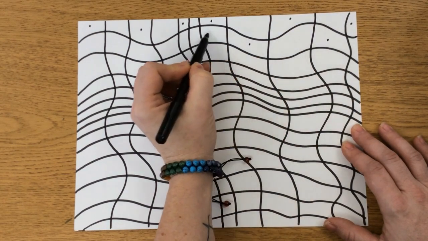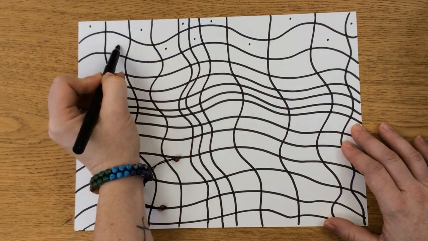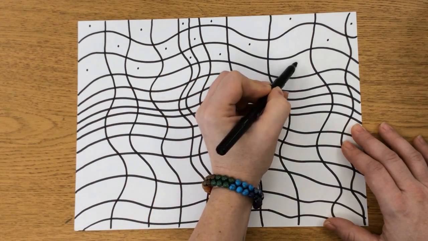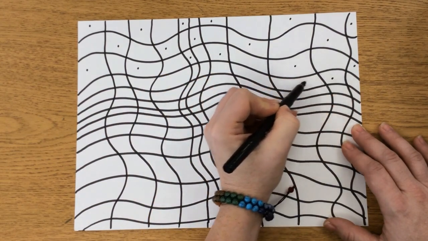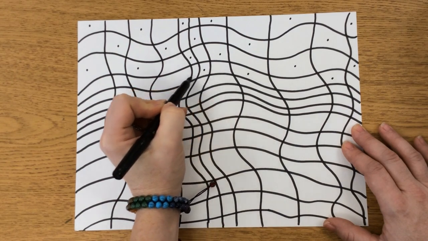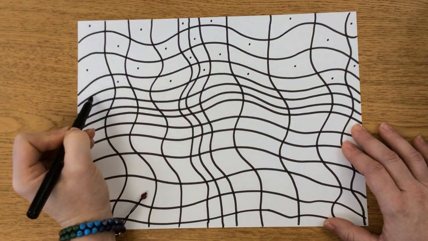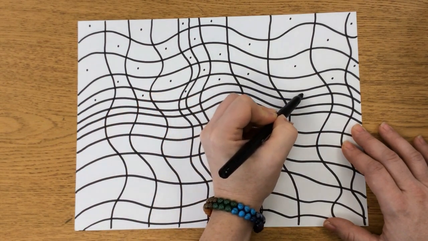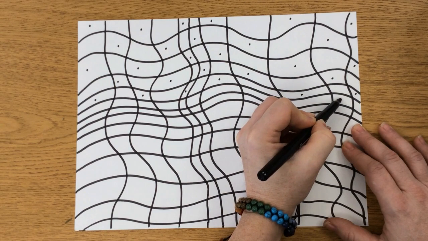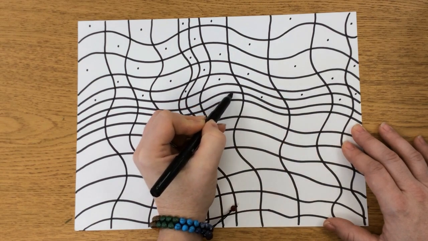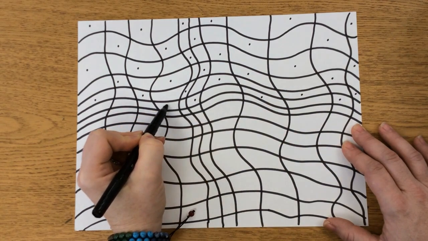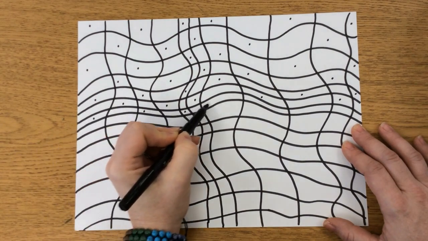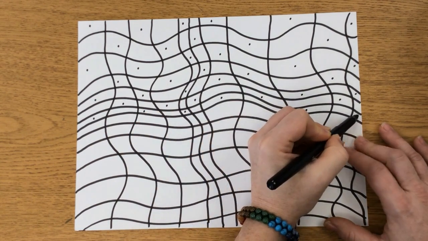So basically, it's every other is going to be filled in. And it's easier. I want you to go nice and slow. I find just giving myself a mark gives me a point of reference of how to fill this in. Go nice and slow. Take your time. It's almost like it's its own little puzzle.